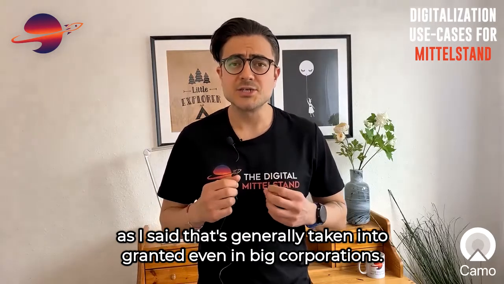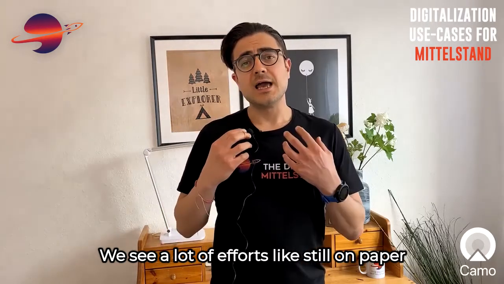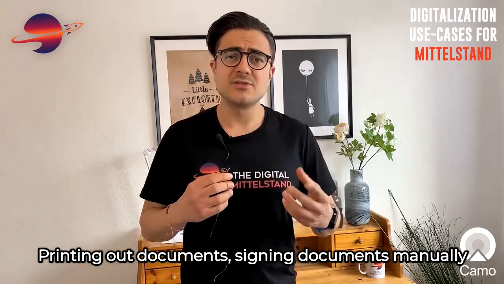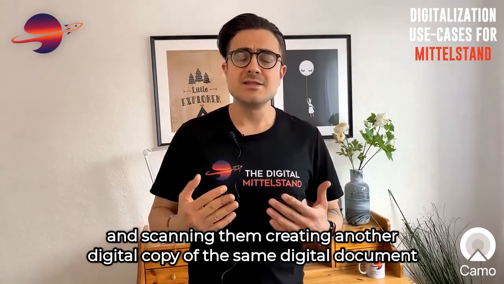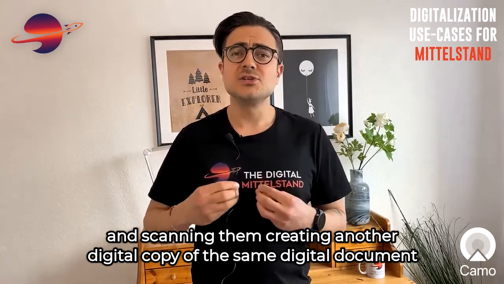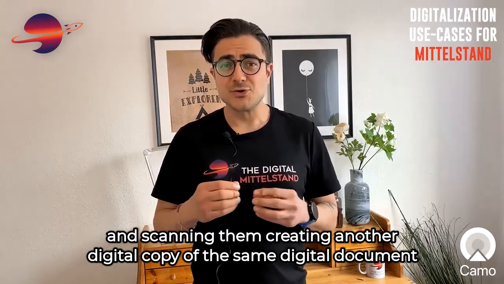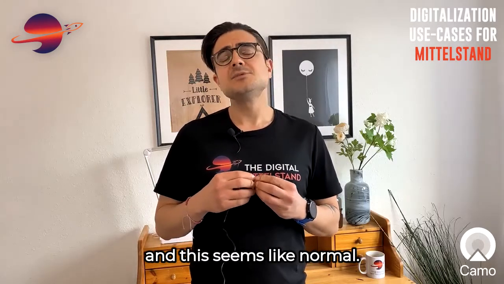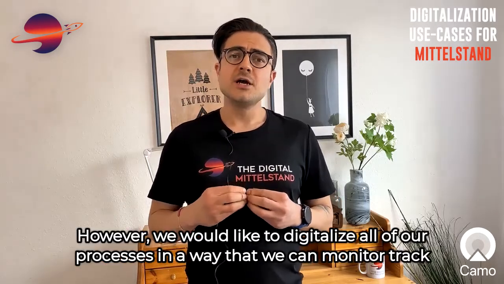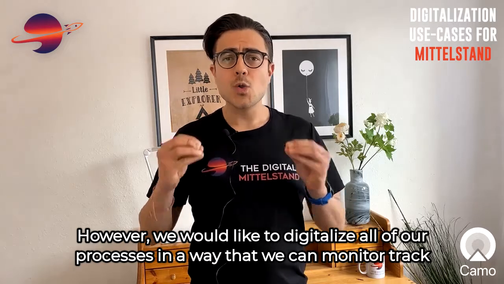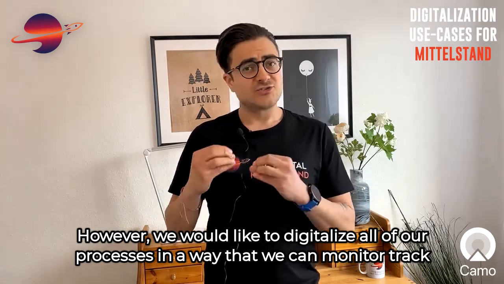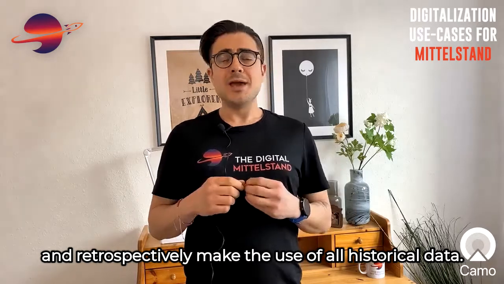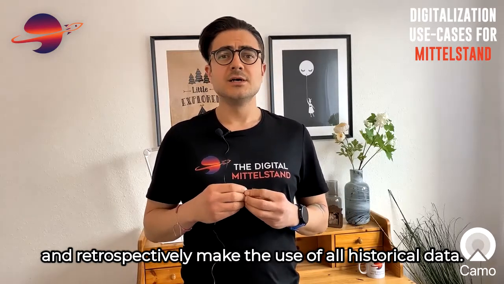Even in big corporations, we see a lot of effort still on paper: printing out documents, signing documents manually, and scanning them, creating another digital copy of the same document. And this seems normal. However, we would like to digitalize all of our processes in a way that we can monitor, track, and retrospectively make use of all historical data.